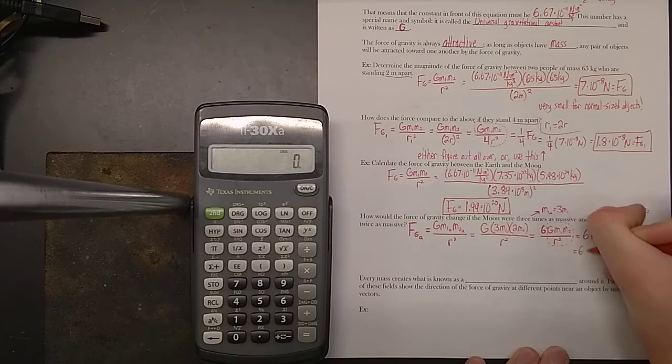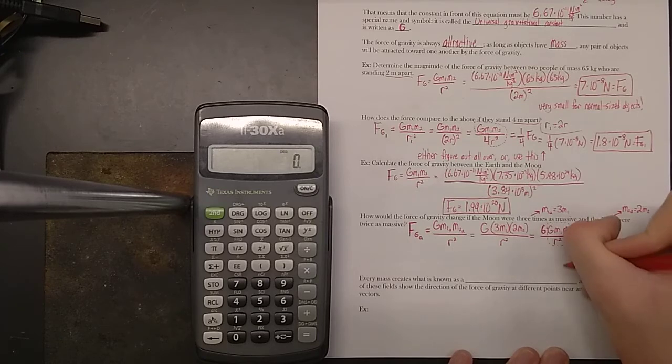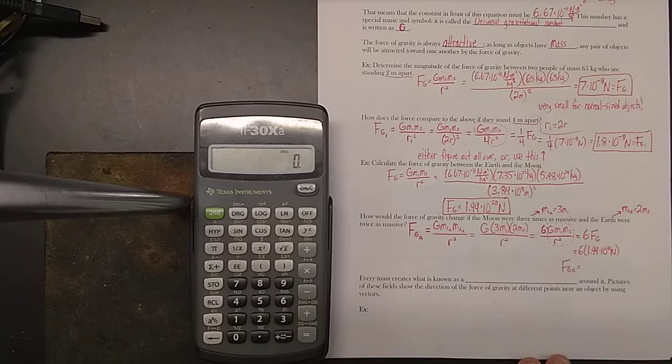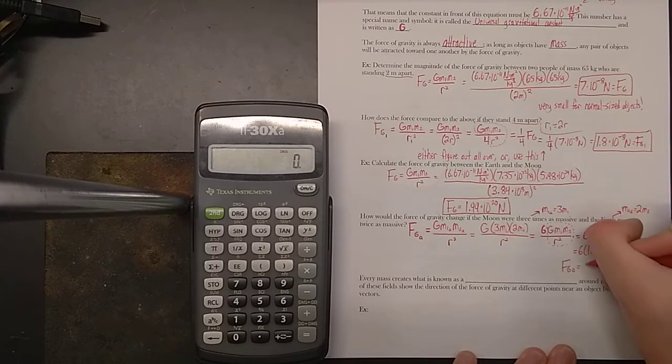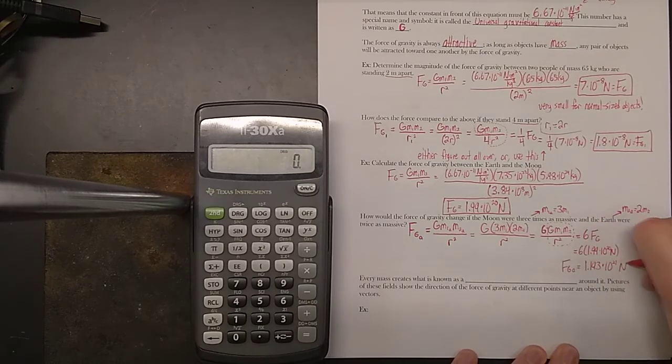So 6 times 1.99 times 10 to the 20th newtons means that the new force of gravity is approximately 1.193 times 10 to the 21st newtons, 6 times the original.